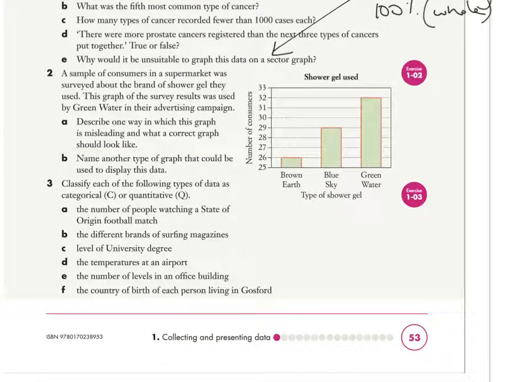Question 2. Alright. Why is this graph misleading? Okay, the big thing is it doesn't start on 0. It needs to be truncated just there. Other than that, the columns are equal size. What should it properly look like?